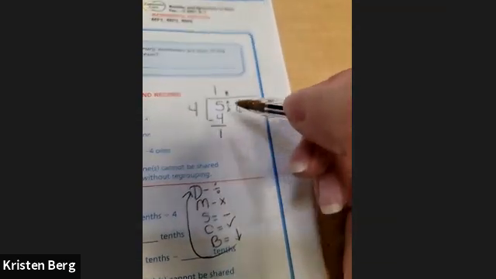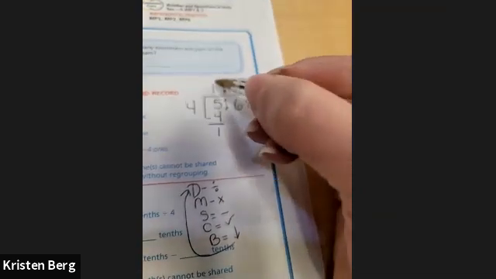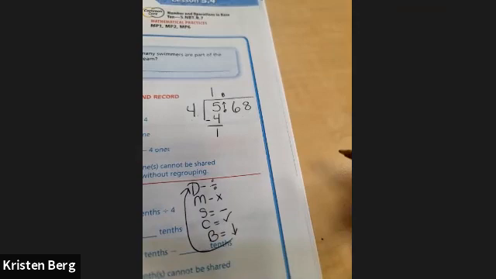It can go in 1 time. Now we multiply. 1 times 4 is 4, and we're going to put it underneath that, and then subtract. 5 minus 4 is 1. And then you check, make sure it is smaller than my divisor, and it is. Remember, it cannot be equal to or bigger, otherwise you did something wrong. So since it is smaller, I am on the right track.